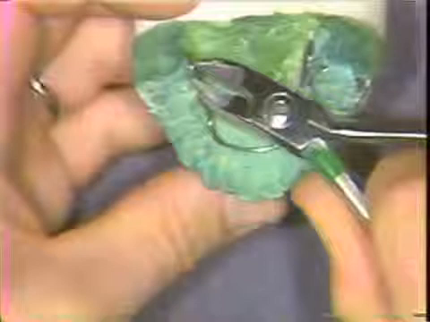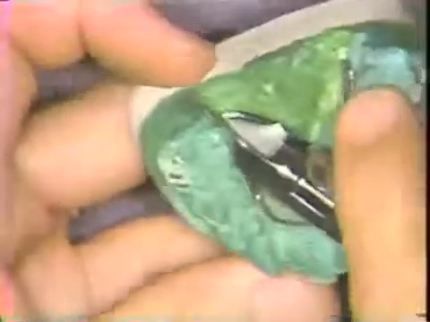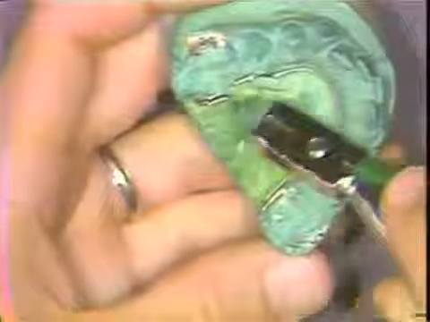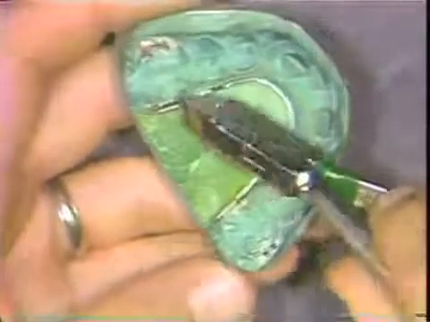It's generally inserted with a ligature cutter drawn from the distal towards the mesial. It is checked to make sure that it is perfectly passive and lying in close proximity to the lingual sheath.